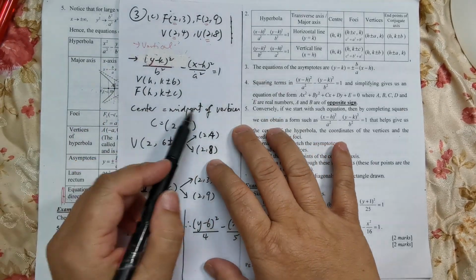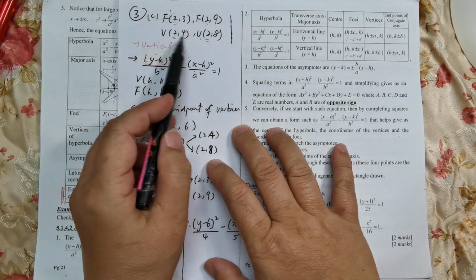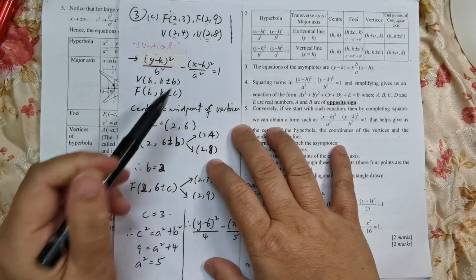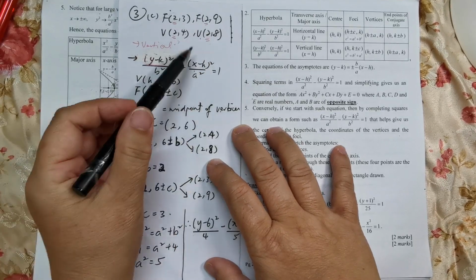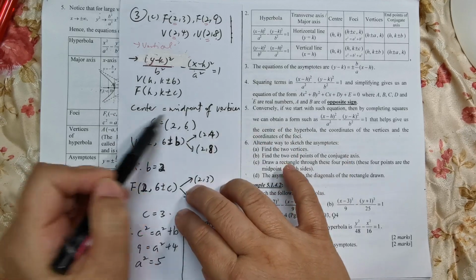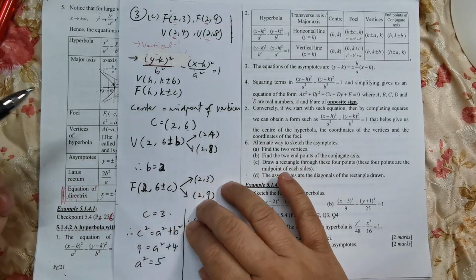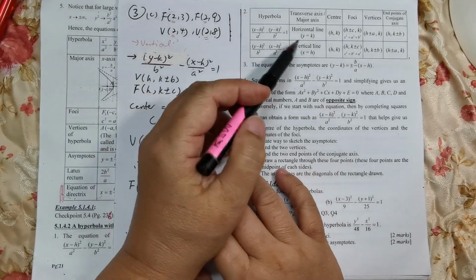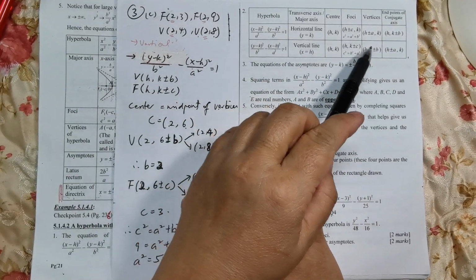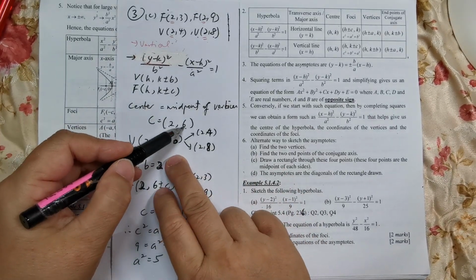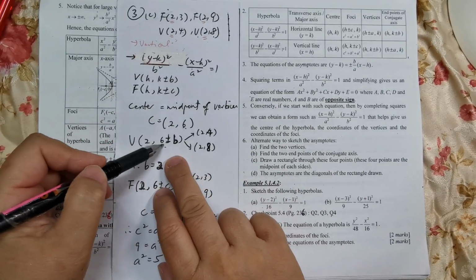So we know that the center is the midpoint of the vertices. I use the vertices. Okay, so x is definitely the same. So center of 4 and 8. So 4 plus 8, 12. 12 divided by 2, 6. So I get the center already. All right, and vertices. So we know that the standard form for the vertices, because it is a vertical one, the vertices are k plus minus b. Okay, k is 6. Right, k is 6. So 6 plus minus b.